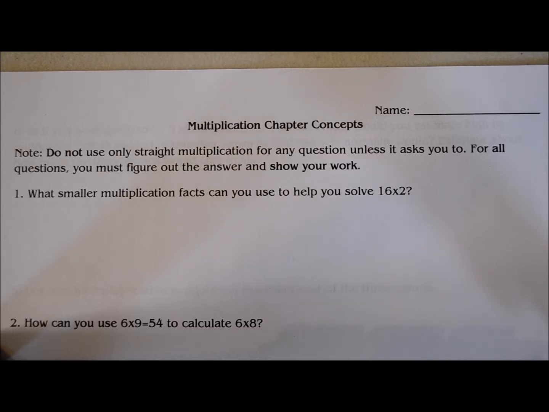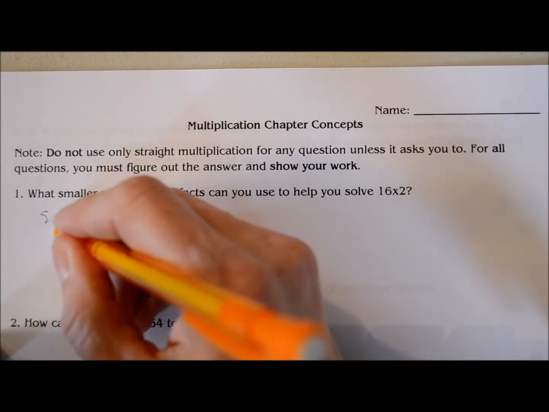The first one is, what smaller multiplication facts can you use to help you solve 16 times 2? So that means that your answer cannot include 16 because you're not breaking it down then. You have to find numbers that can make up 16 or can make up the answer for 16 times 2. So we can break 16 into half. So half of 16 is 8.